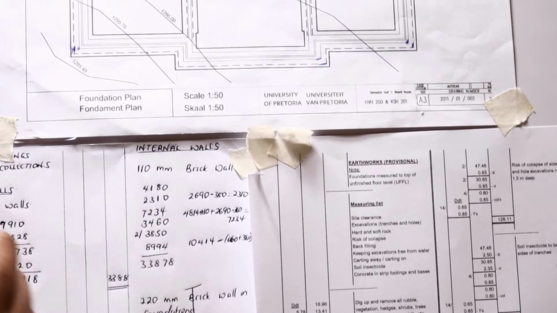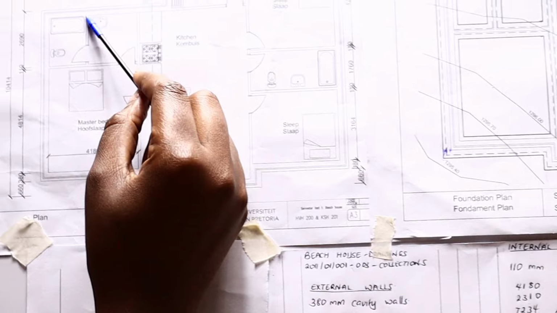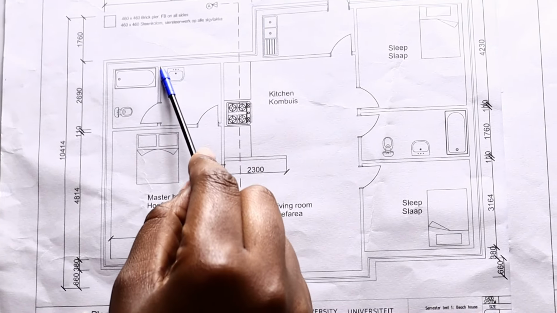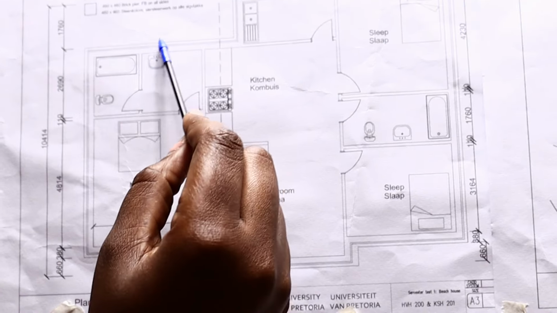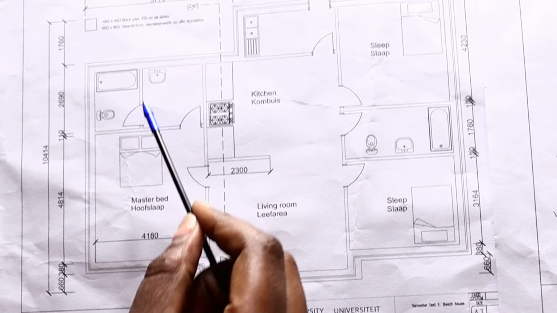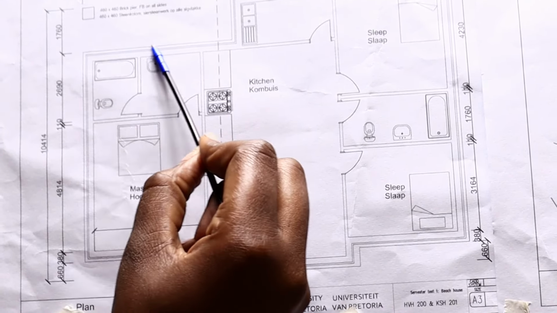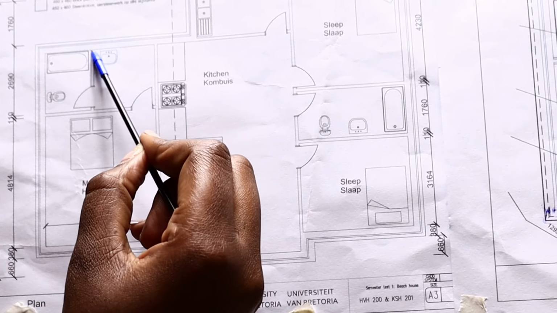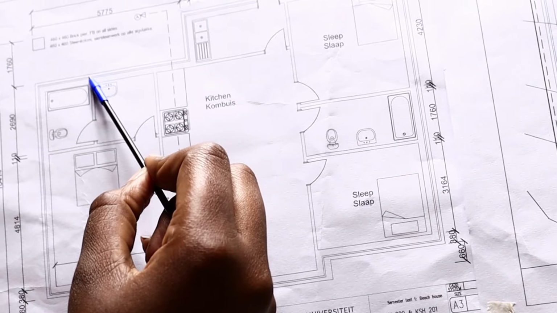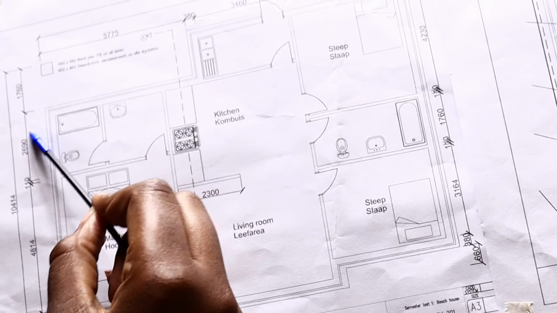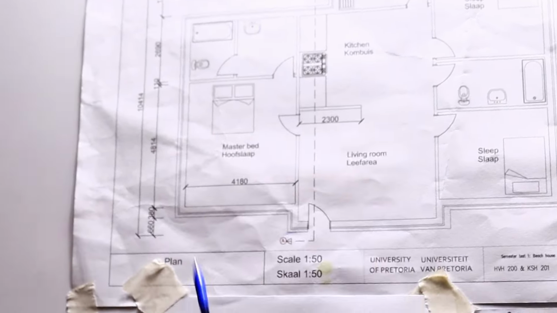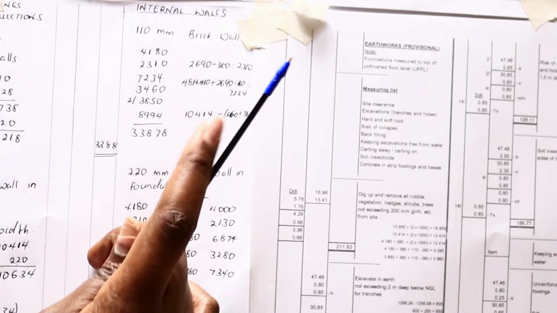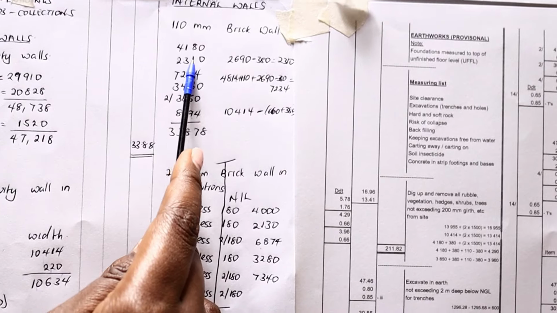The next wall is this wall here. How do we find the dimension for this wall? You can see it is intersecting with these external walls. So we are given from outside here to here, which is 2680, and the thickness of this cavity wall on the outside is 380. So we shall take 2680, we deduct this cavity wall, and it shall give us 2310. All right, 2310. So this is the one we shall add here.